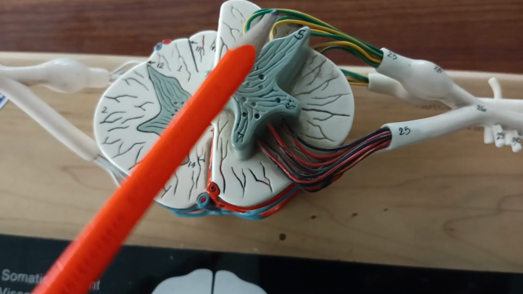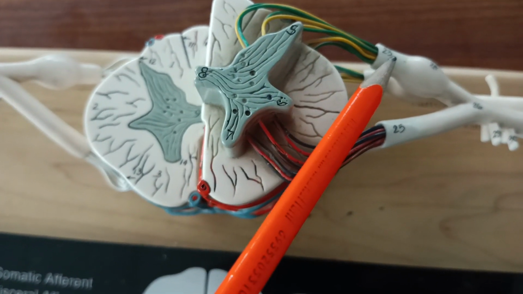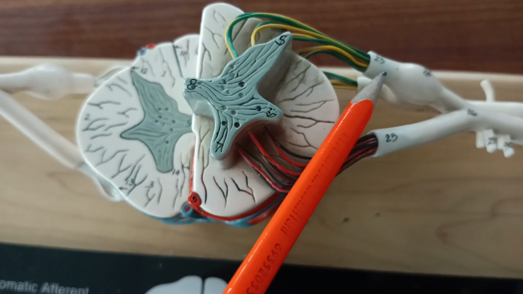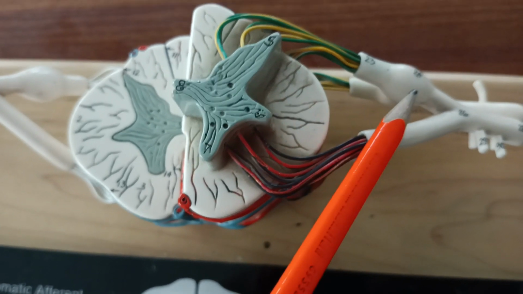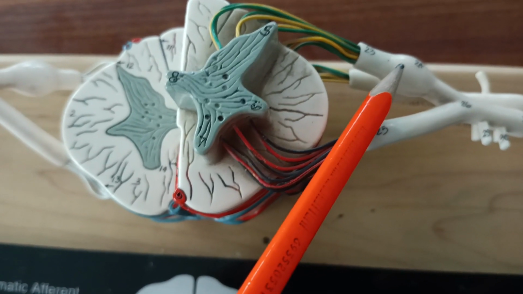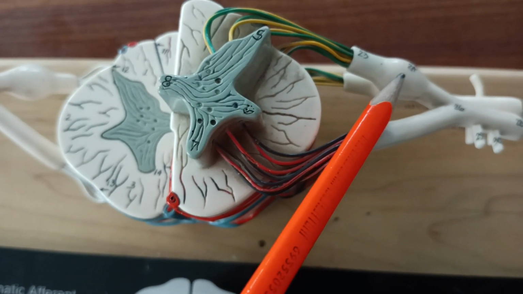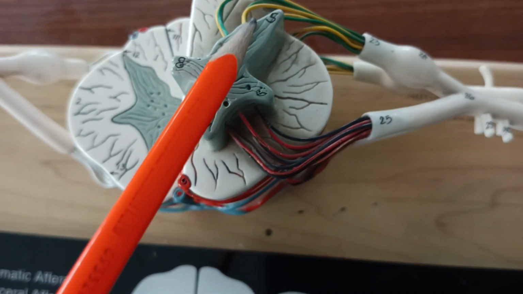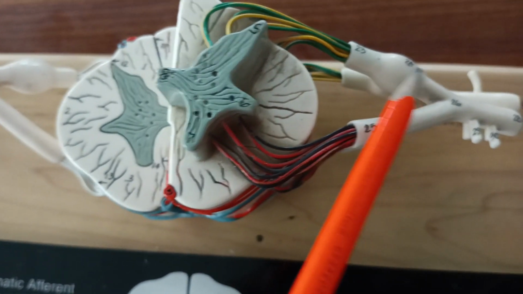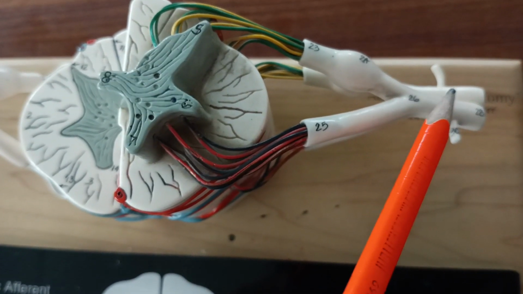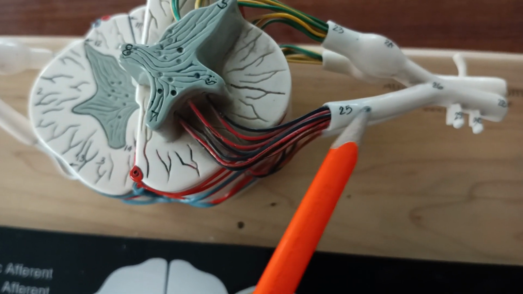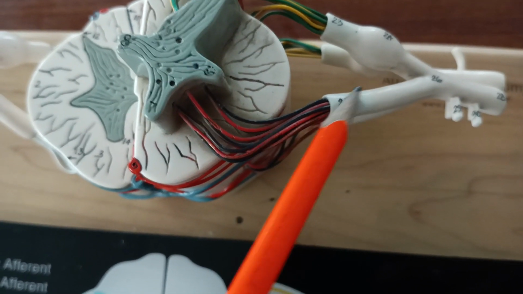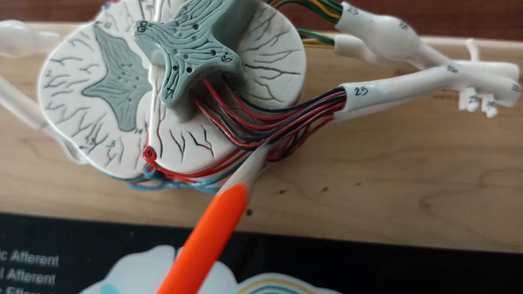Now concentrate. These are the rootlets. They are forming the sensory root of the spinal nerve. It has the dorsal root ganglion that is filled with pseudo-unipolar neurons, having the central process that runs towards the spinal cord and the peripheral process that runs in the spinal nerve. And this is the ventral or motor root of the spinal nerve with so many rootlets.